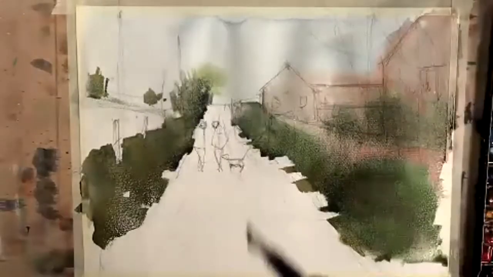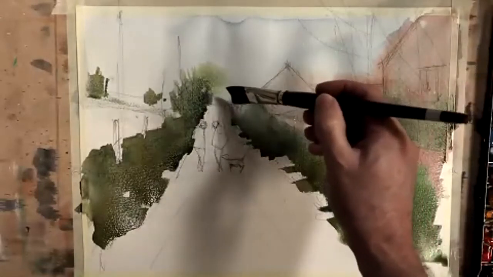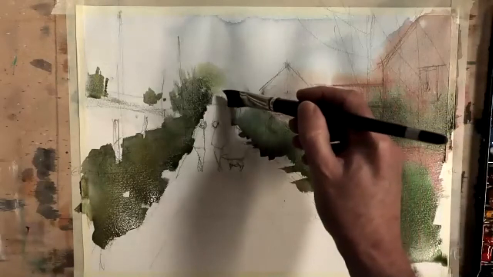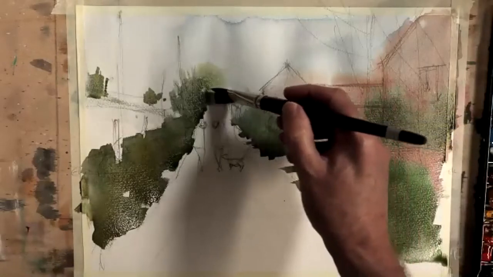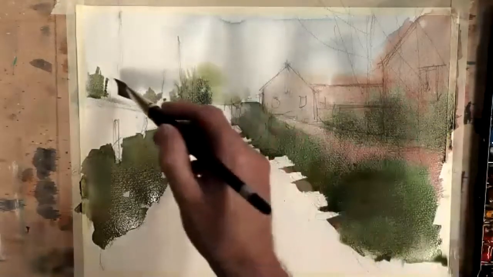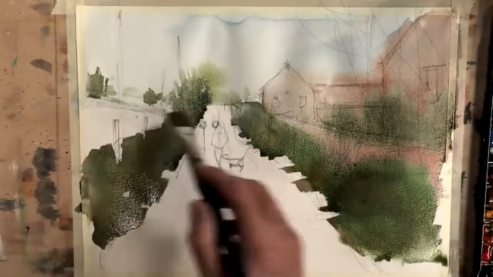And I'm just making some fine adjustments so it doesn't look like the end of the world as you get to the top of the road there. Just suggesting that there is a little bit of something green at the top of that road. And that connects things quite nicely.